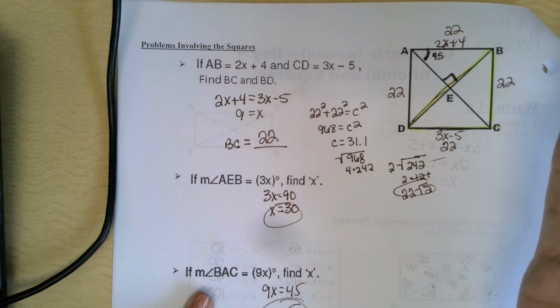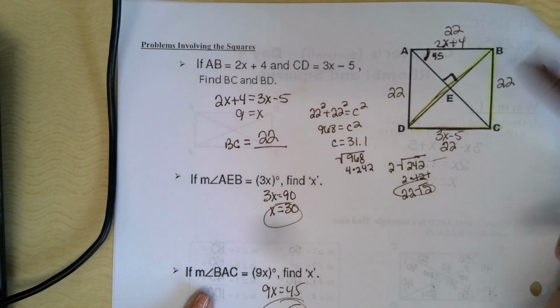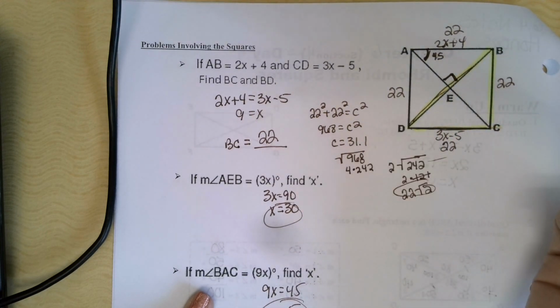There's not much you can do with a square. You can do Pythagorean theorem, and you can do 90, and you can do 45, and there's not much more. So you just have to think about what they're giving you, and don't mess it up.